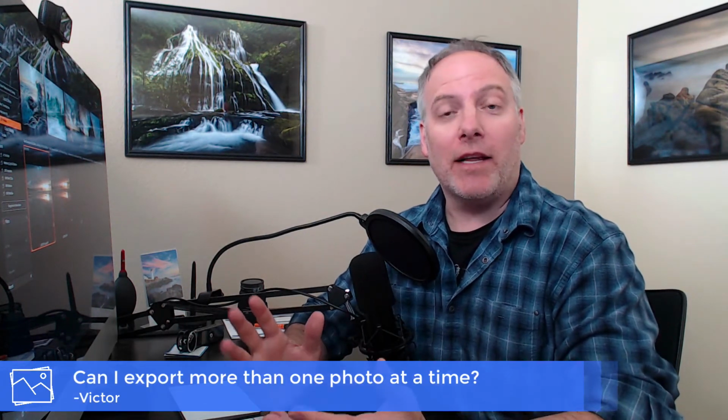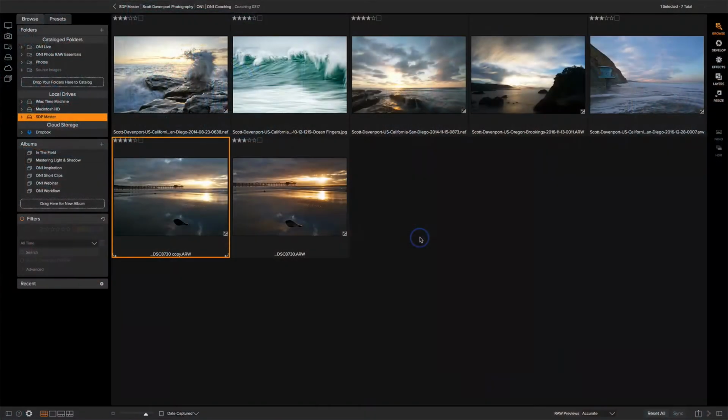And it's just a matter of selecting what photos you want to export and then using the export dialog. Of course, a set of photos you export will all get the same settings. So if you're selecting a particular file format like JPEG or a quality or a resize, all of those things will apply to everything I've selected. I'll show you how that works.